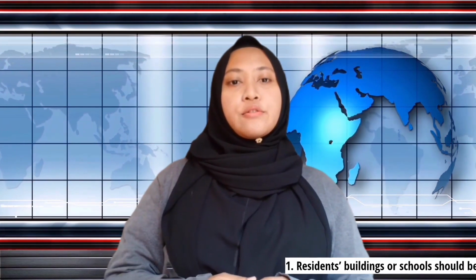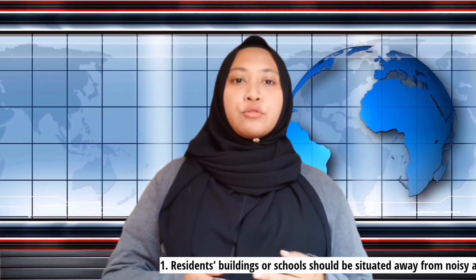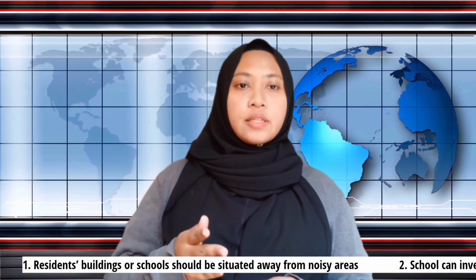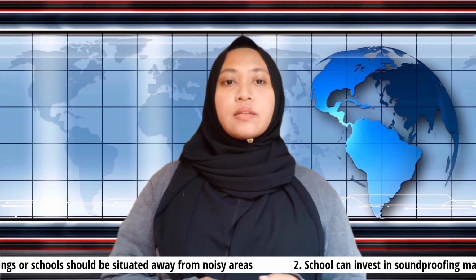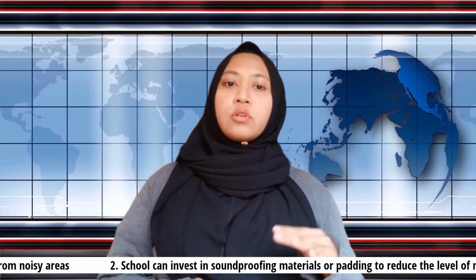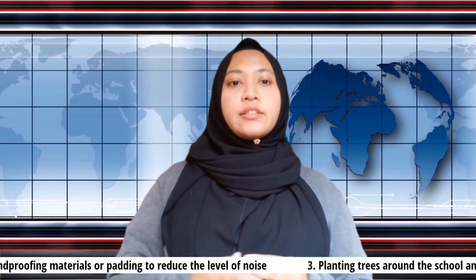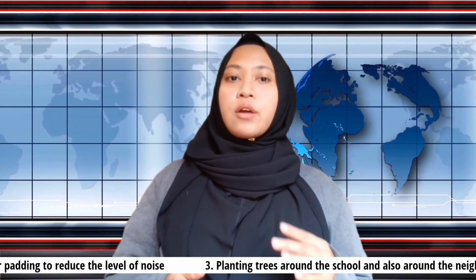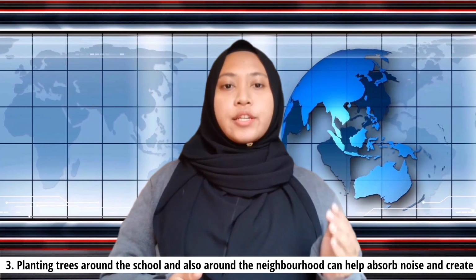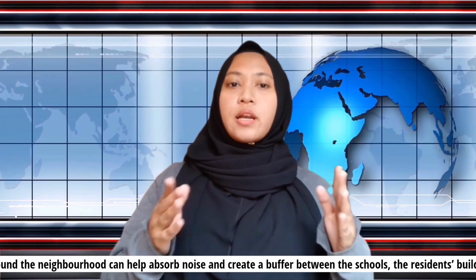Secondly, the school can invest in soundproofing materials or padding to reduce the level of noise. And with this, the outside noise can be blocked. If these methods are insufficient, the school may need to consider moving to a more tranquil or quiet area. Additionally, planting trees around the school and also around the neighborhood can help absorb noise, and this can create a buffer between the schools, the resident buildings, and also the surrounding roads.